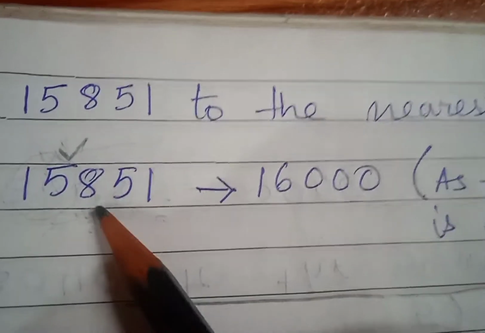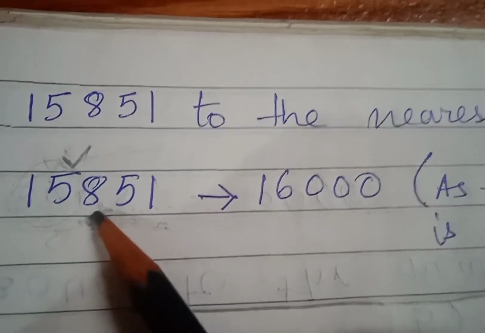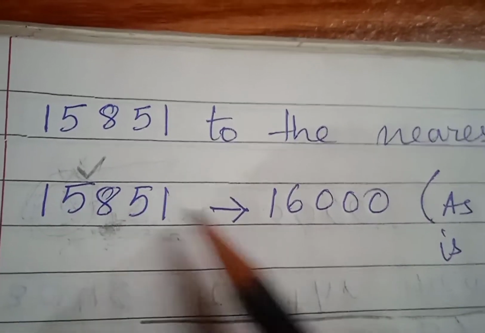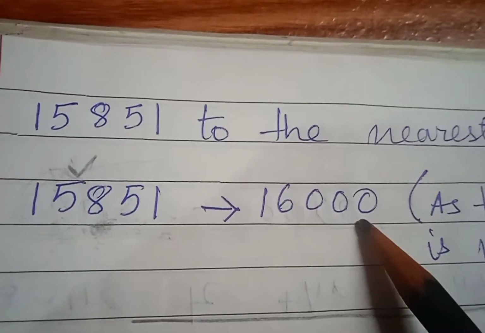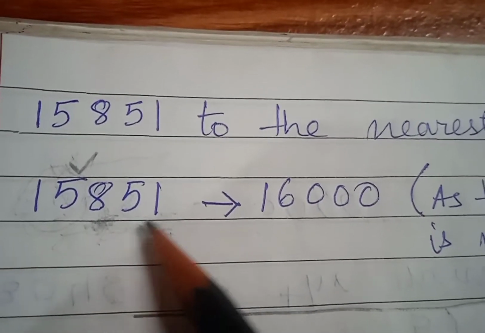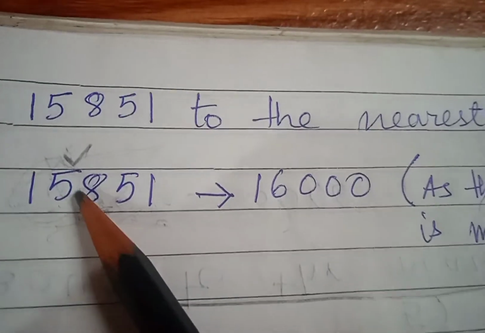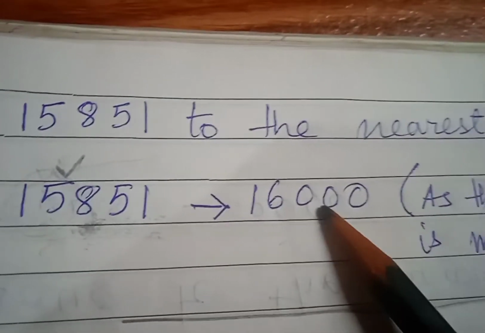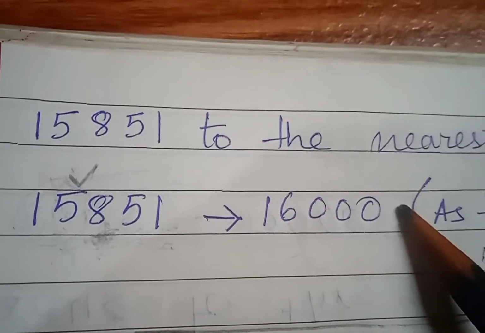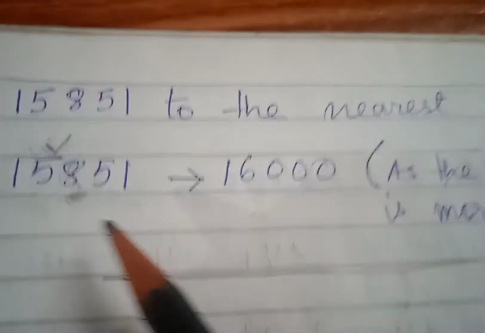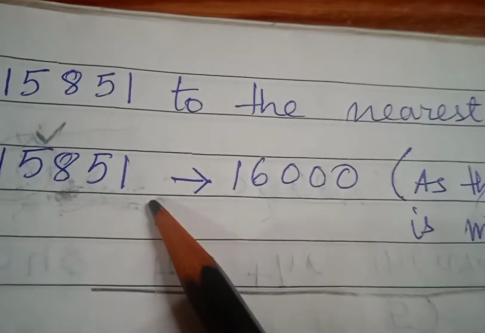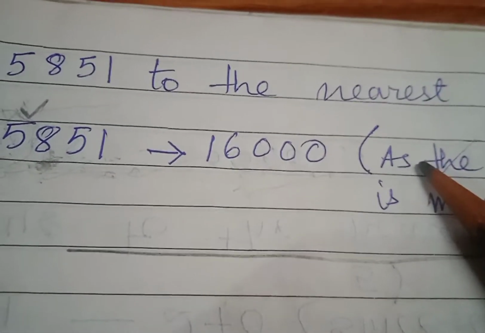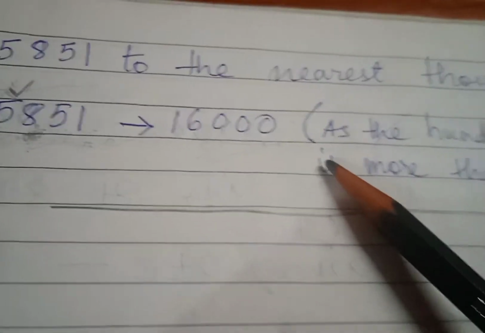Okay, so let's see here, it is 8. Well, it is more than 5, so 1 gets added to 15, so 15 becomes 16,000, and the hundreds place, tens place, and the ones place get converted into 0, 0, and 0. So 15,851 is rounded to 16,000 to the nearest thousands place.